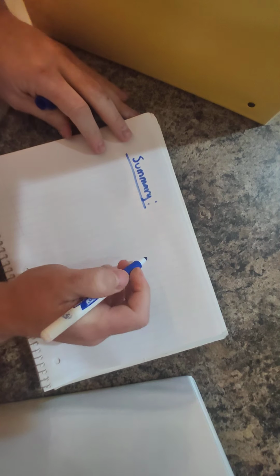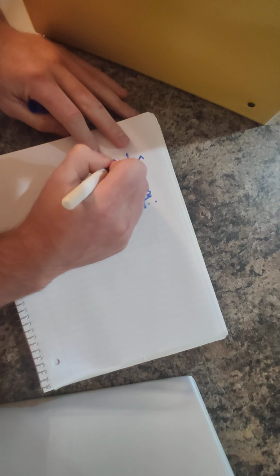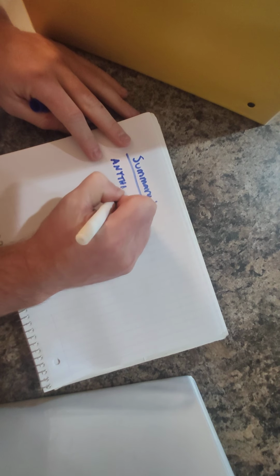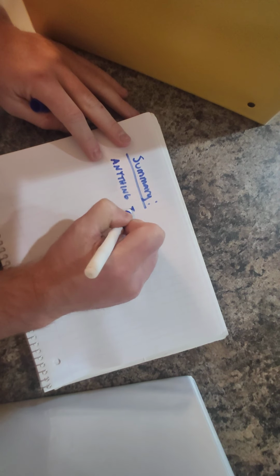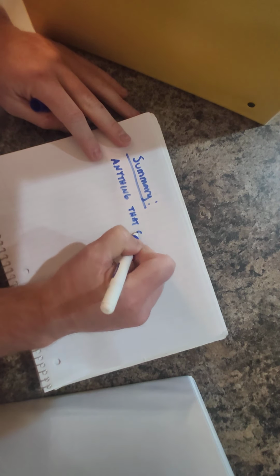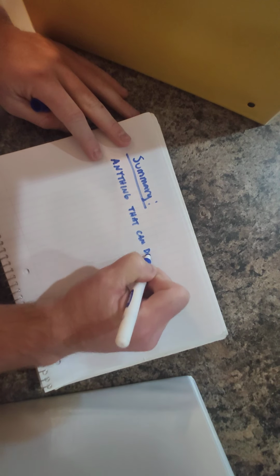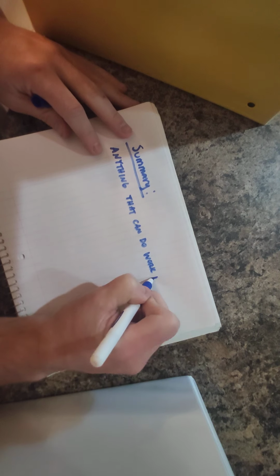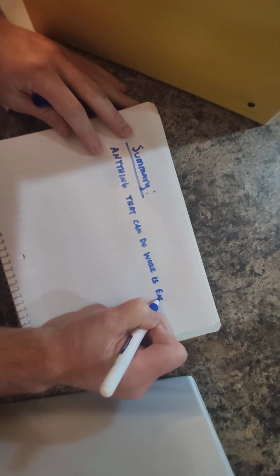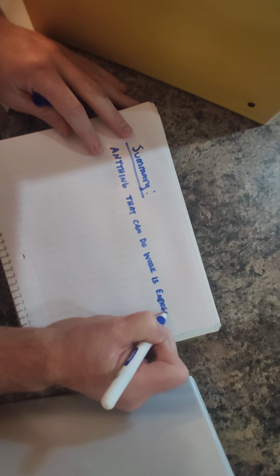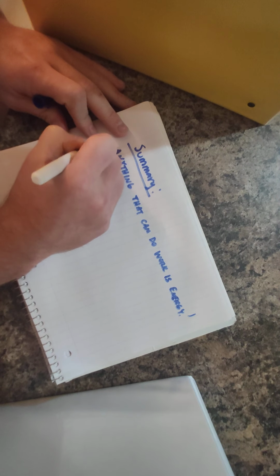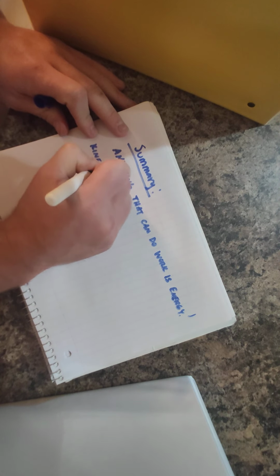the summary of the idea is that anything that can do work is energy. That's the key point here. And we have 2 forms of that energy.